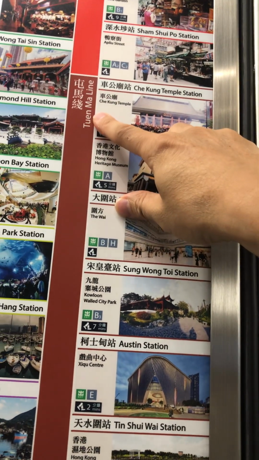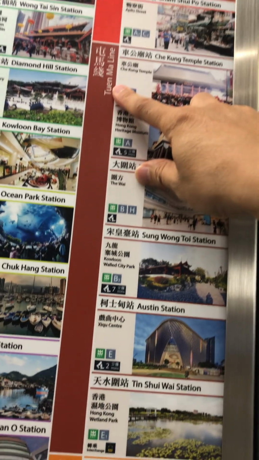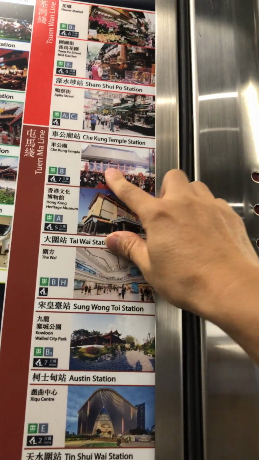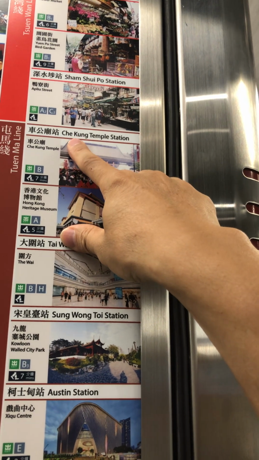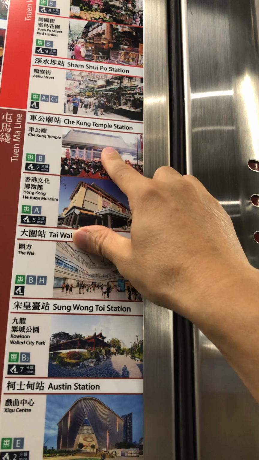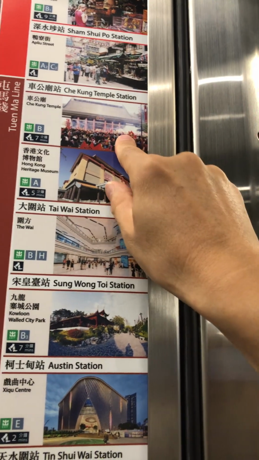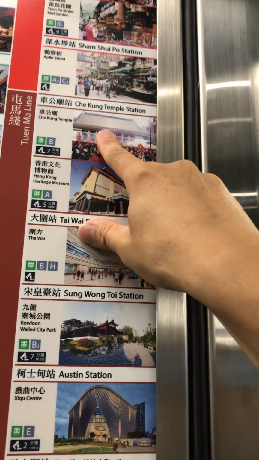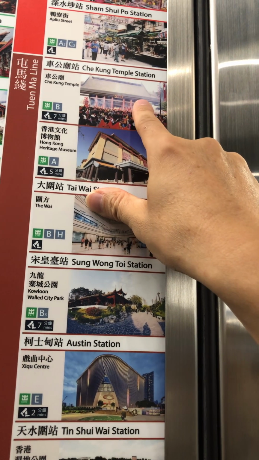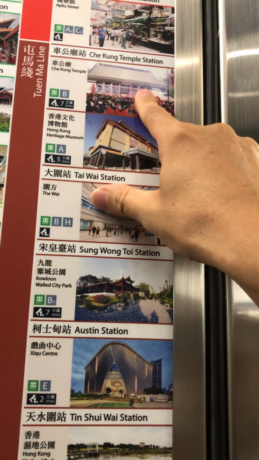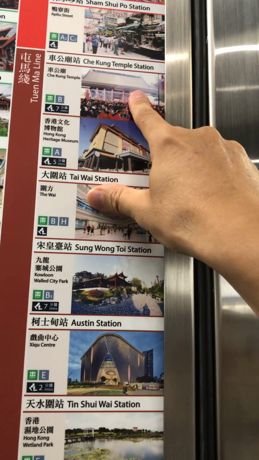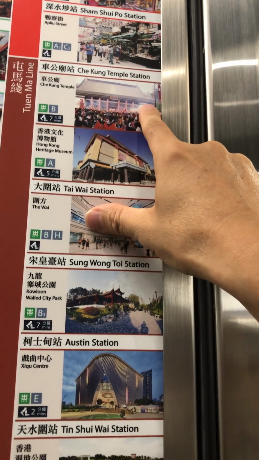And the Tuen Ma Line I just mentioned is a very long and new MTR line, and they introduced like 5 areas you better go. One is the Che Kung Temple Station. This is after Tai Wai. Che Kung Temple is one of the temples that we Hong Kongers believe is quite effective when you pray for your wealth and your health. Che Kung Temple is also very famous.